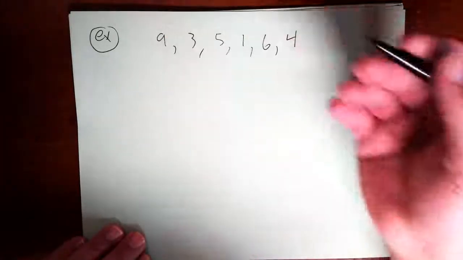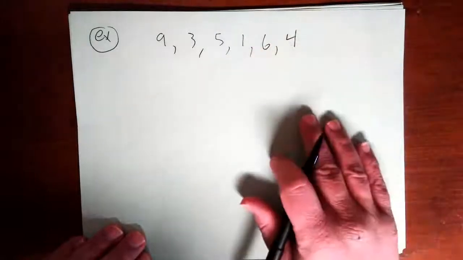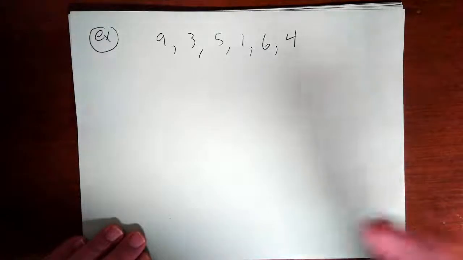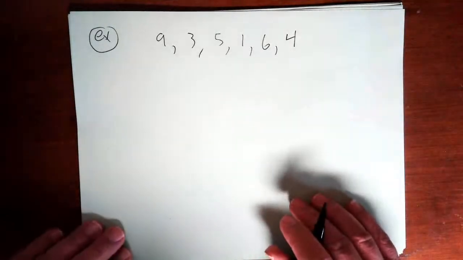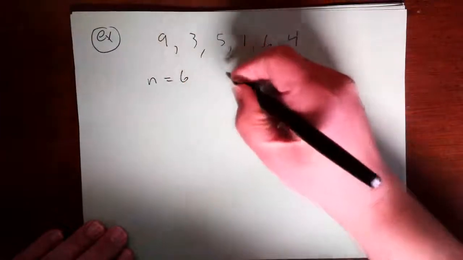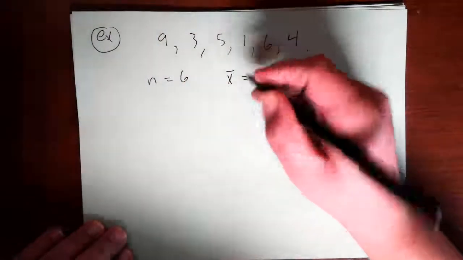So we're just going to calculate the standard deviation using the definition formula, just like we did in the previous videos. So in this case, n is 6, and now I have to calculate my mean.